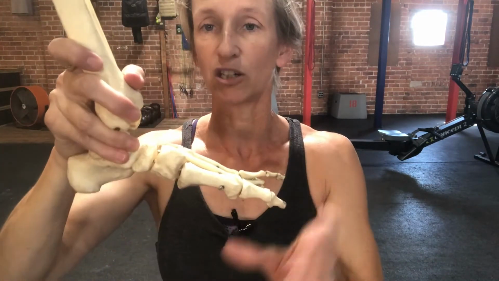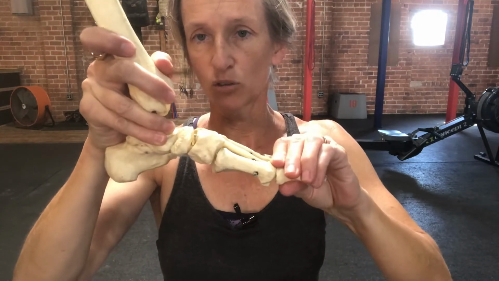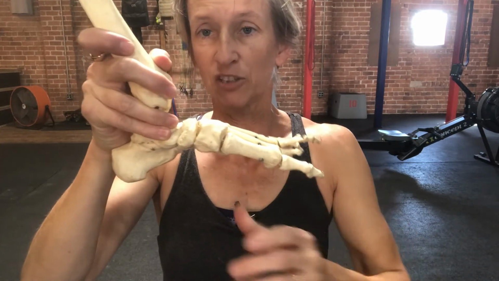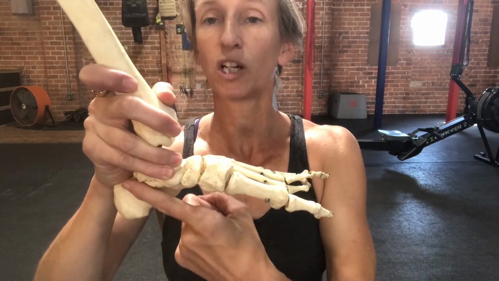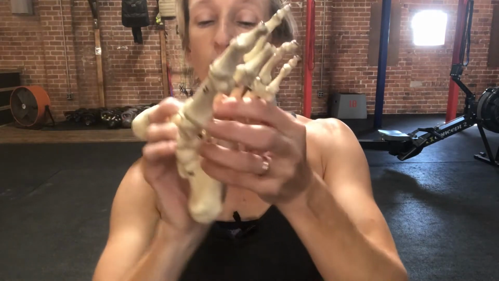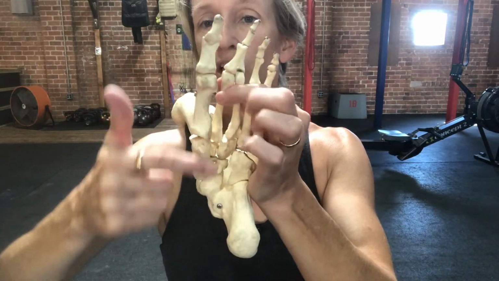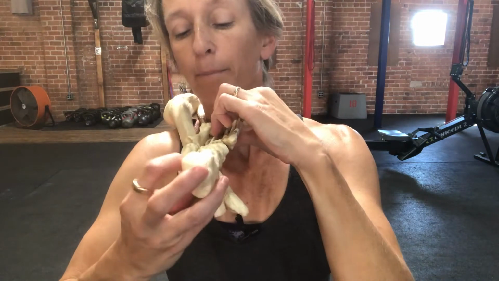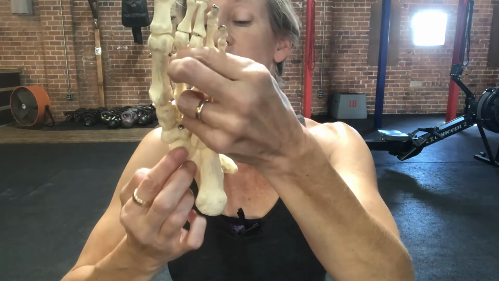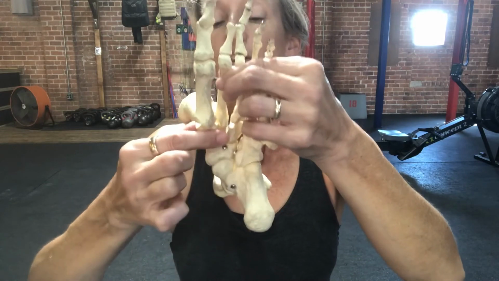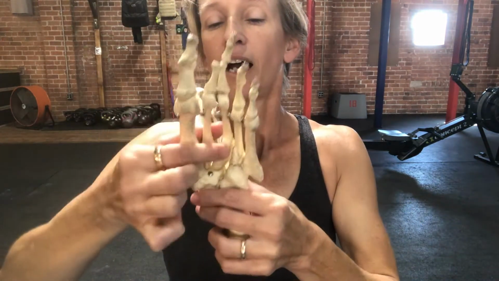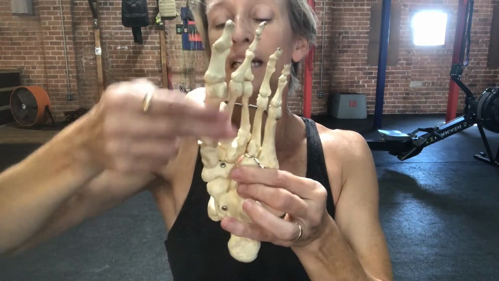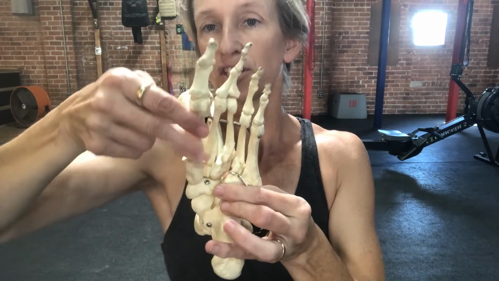There are 3 arches of the foot, and this model shows them relatively well. It's a little bit of a loose model, but we can see them pretty well. There are 2 longitudinal arches that run this way. The first is called the medial longitudinal arch. The bones included in the medial longitudinal arch are the medial aspect of the calcaneus, the talus, the navicular, and the 3 cuneiforms, and then metatarsals 1, 2, and 3. So that's the medial longitudinal arch. That's an arch that runs this way.